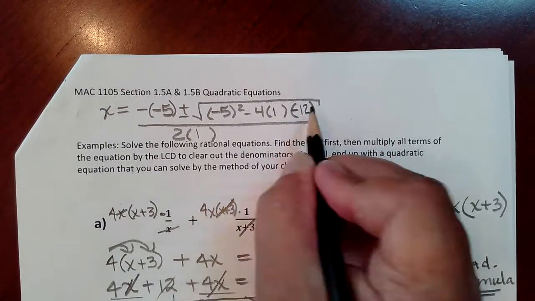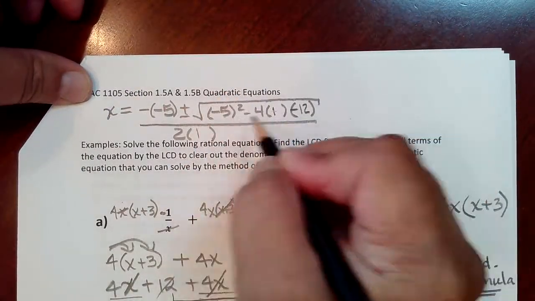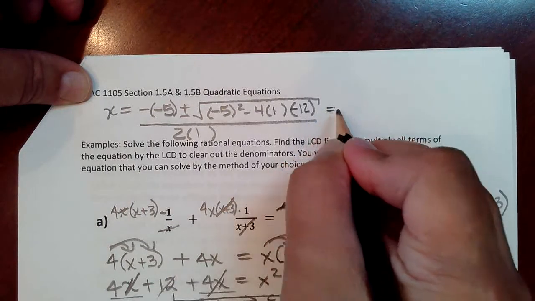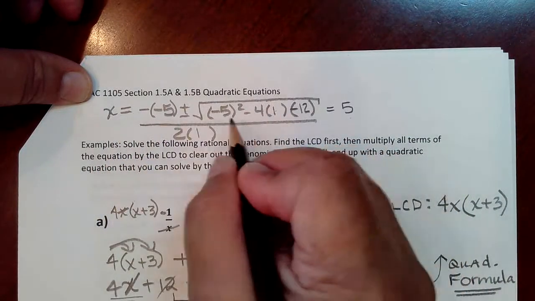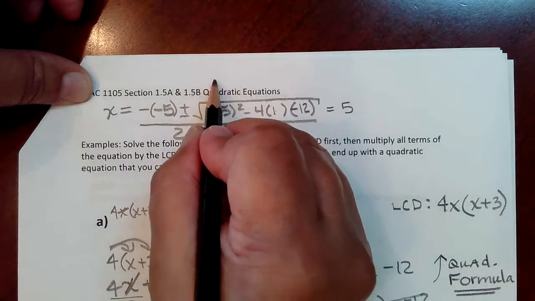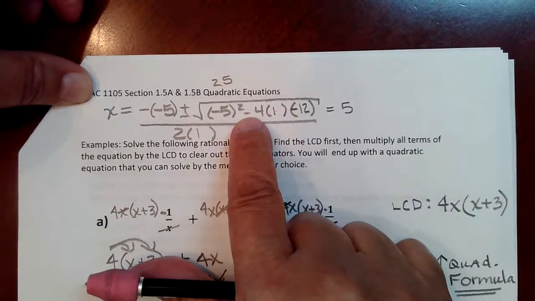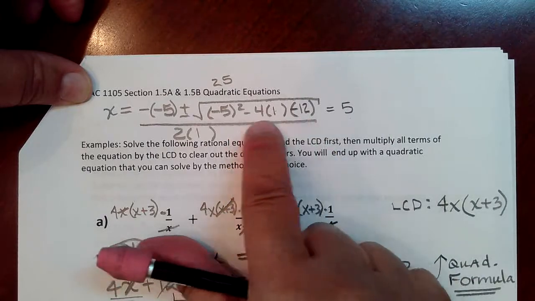And then from here, we're going to just try and clean this up. If you try to clean this up a little bit instead of writing the whole thing again, yes, you're going to get a positive 5. Opposite of a negative 5 is positive 5. But let's try and clean this up a bit. This would be 25. This would be negative times another negative down the road as you try to find this product right here.